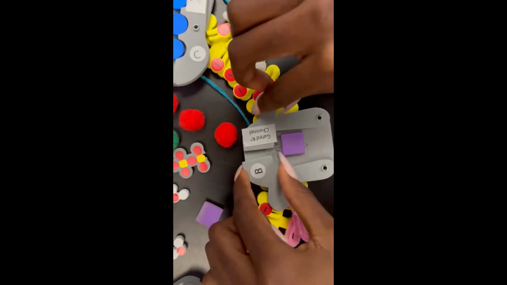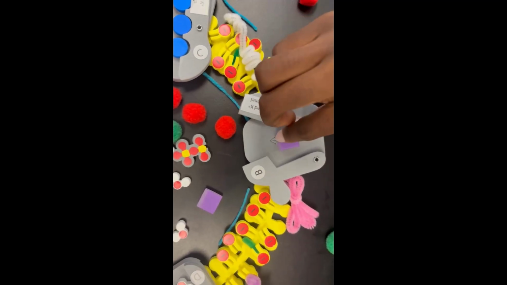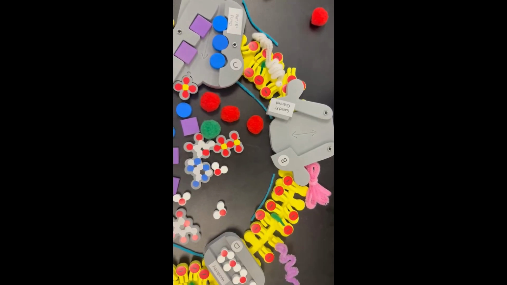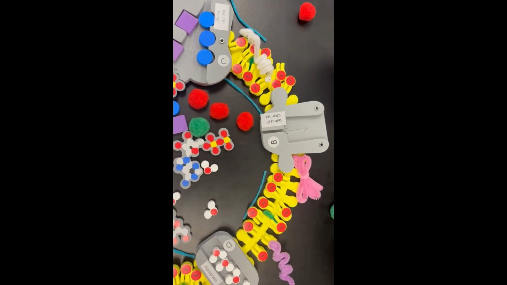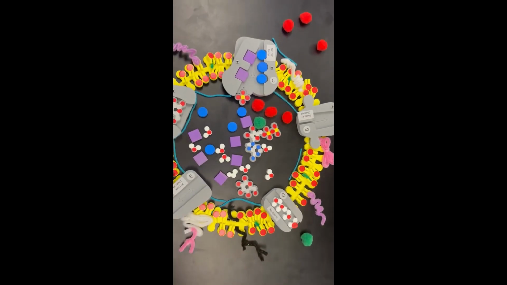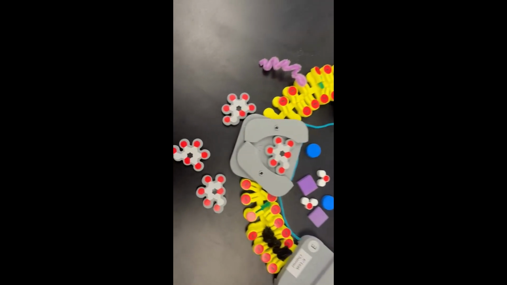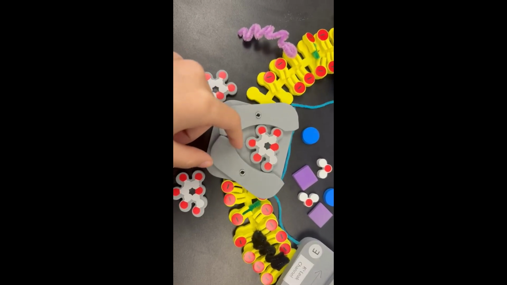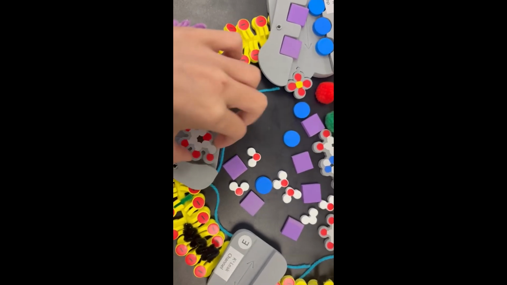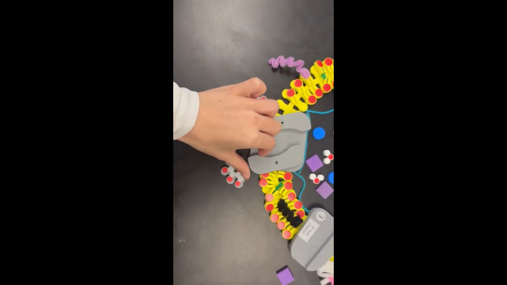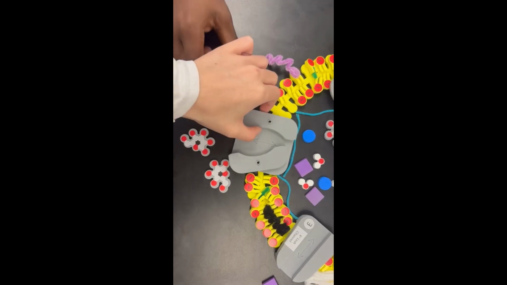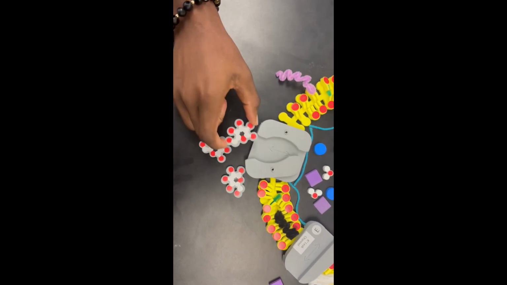The next one being the gated potassium channel. This channel opens in response to a signal, like a voltage change or ligand binding, allowing K+ ions to flow down their concentration gradient. They typically move out of the cell since there's usually more K+ ions inside than outside. The final one being the GLUT carrier protein. This channel moves glucose across the cell membrane down its concentration gradient.